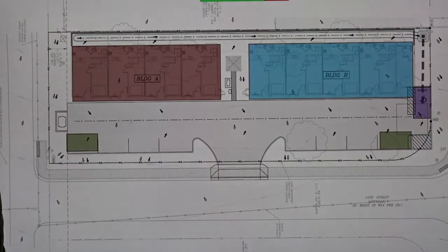This is a site plan. This is rotated so that north is to the right. So Cherry Street is running on the short side of the property. 14th Street is running on the long dimension of the property. There's an existing sidewalk that was built in conjunction with the Unisource building. This project would propose continuing that sidewalk around the corner onto Cherry Street.